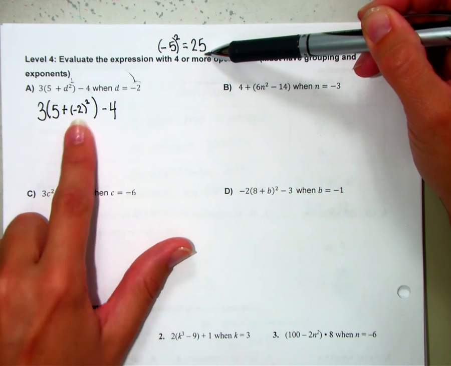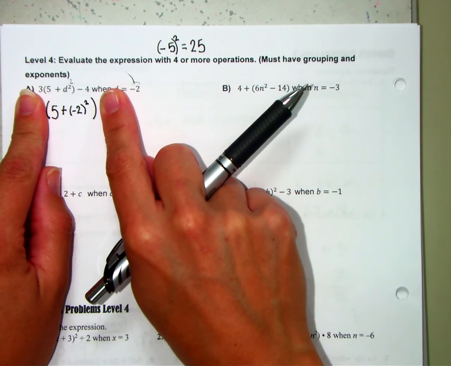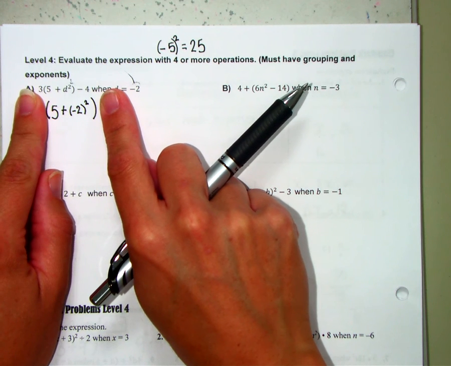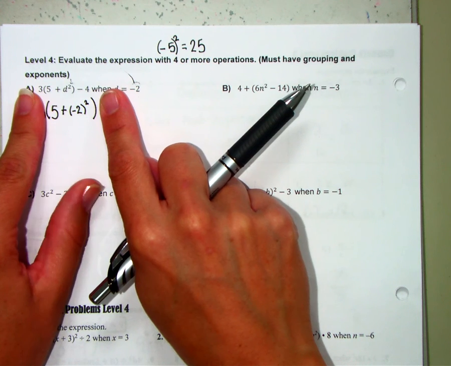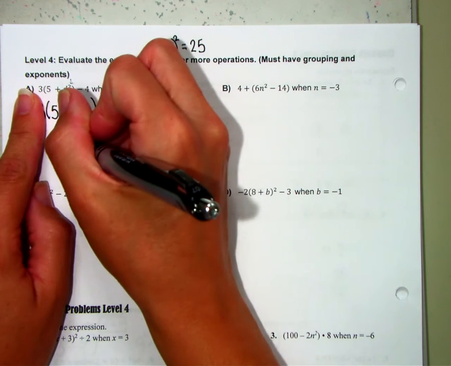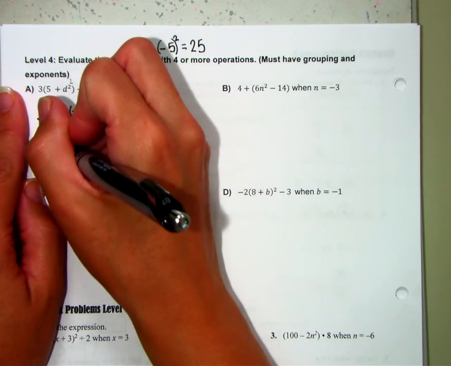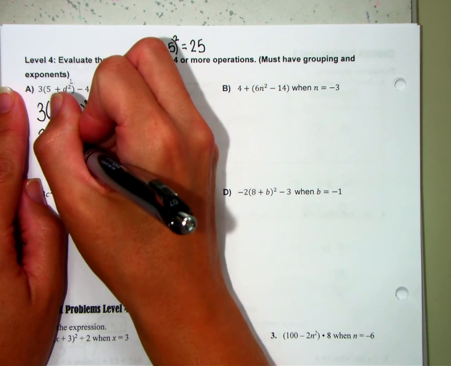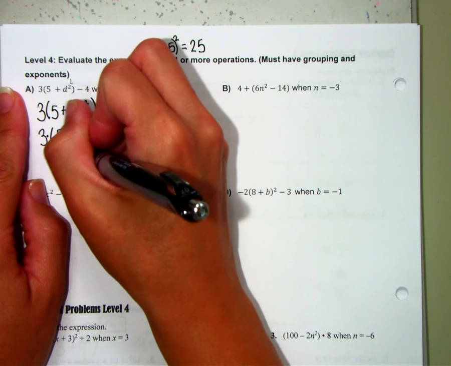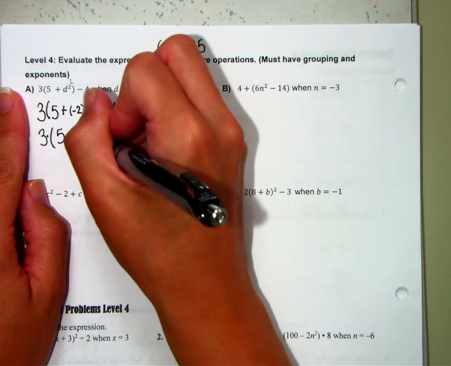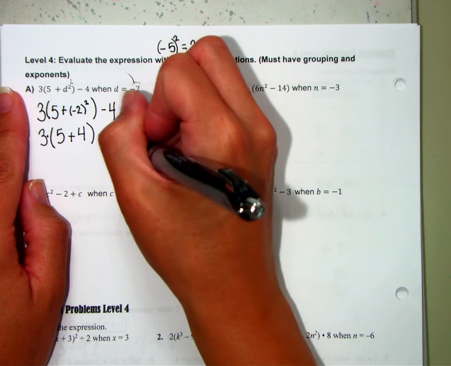Okay, so we're going to do that square first because we're inside of these parentheses. That's where we have to figure that part out first. So we're going to take -2 and square it. So -2 times -2 is 4. So inside these parentheses now I have 5 plus, and then this is going to become 4. So 3 on the outside, that's a times. 5 plus 4, and then we'll just leave this -4 on the back side.